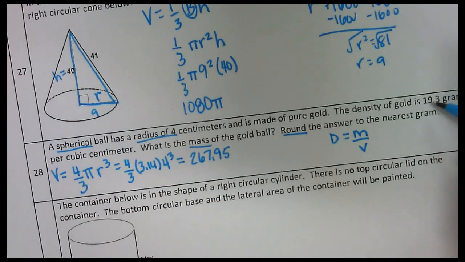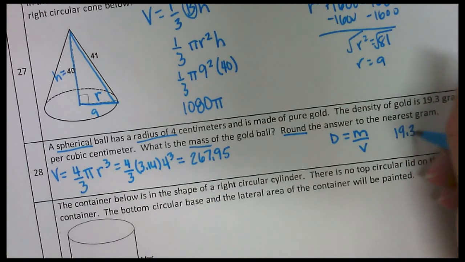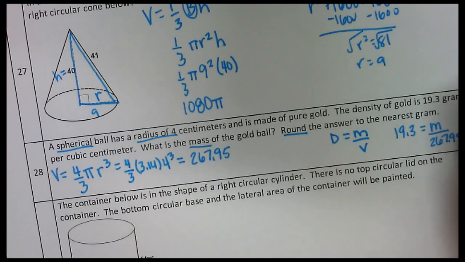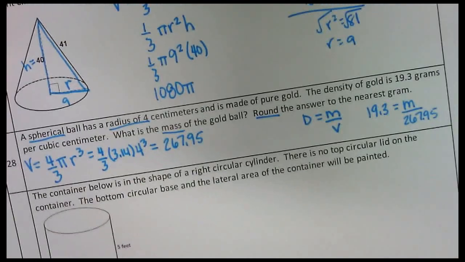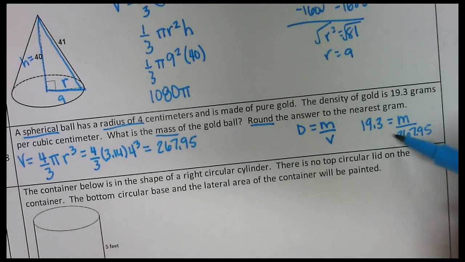Over here, it says that my density is 19.3. I don't know my mass, and I know my volume is 267.95. So in order to solve, I'm going to multiply these two together.